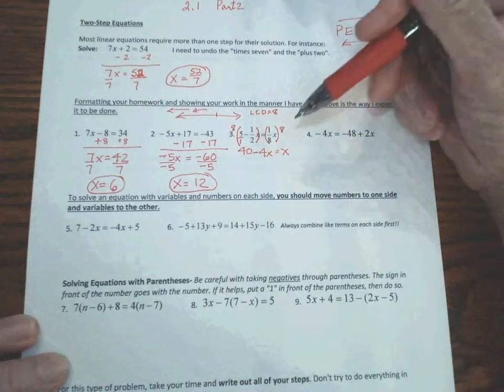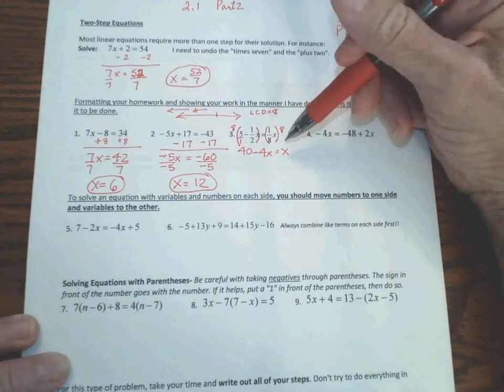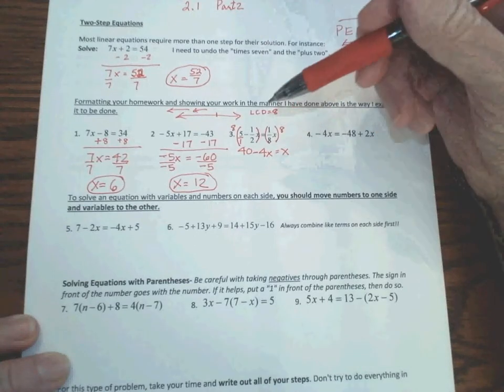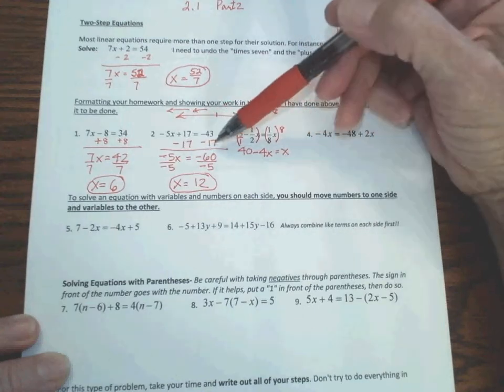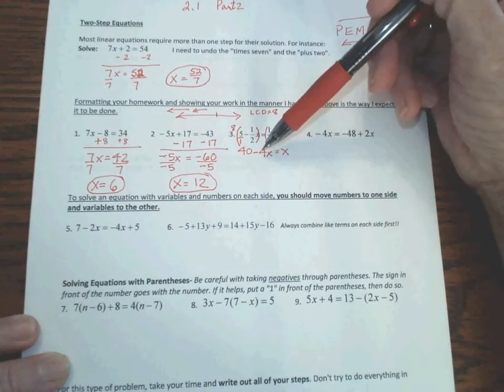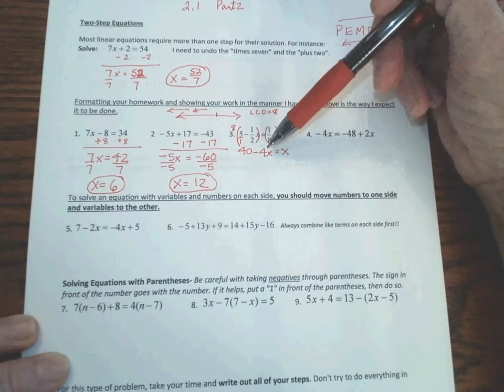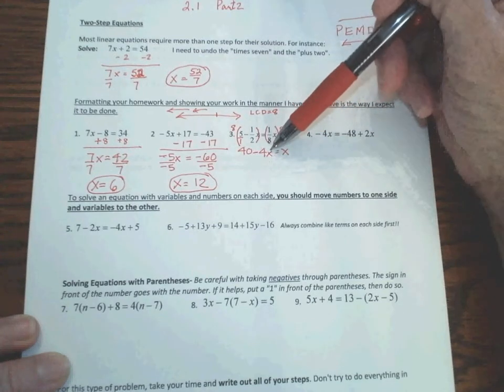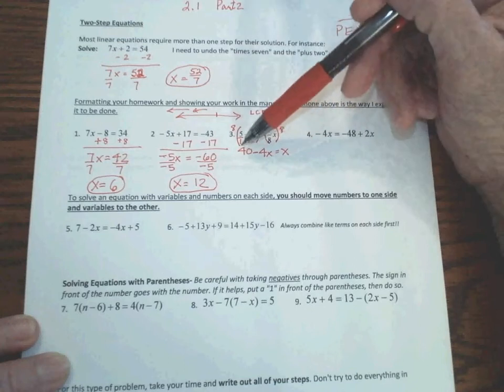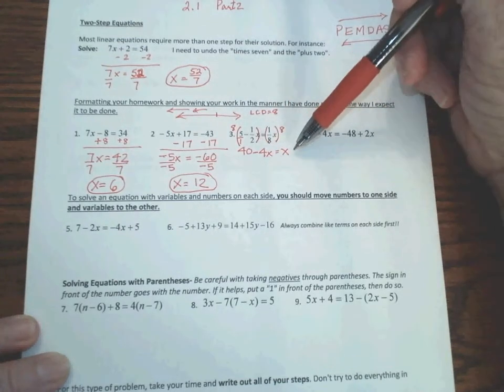Now, I have x's on both sides. I want to get the x's together. So I have to use the same process that I did here when I had to move the 17 out of the way. Now, I need these x's to be together. So since I have an x on the right hand side, I need to take this x so that it comes over and then I have numbers on the left and x's on the right.